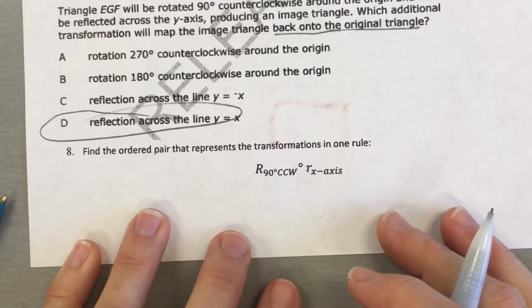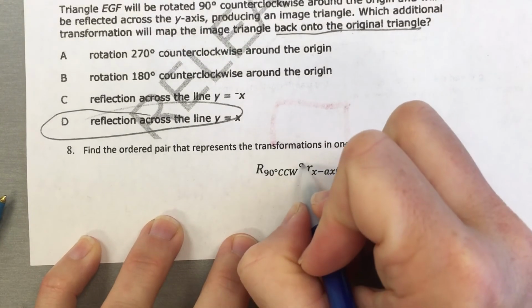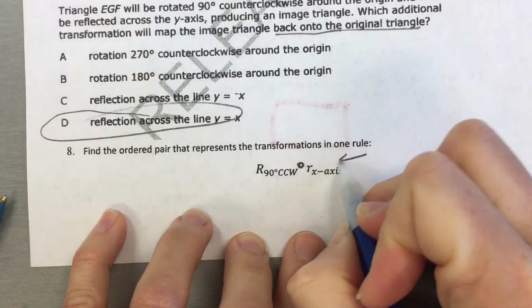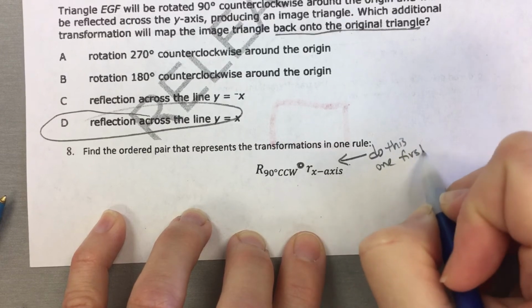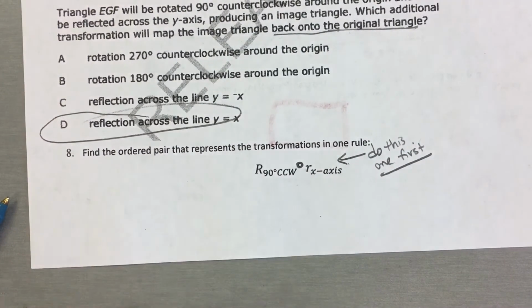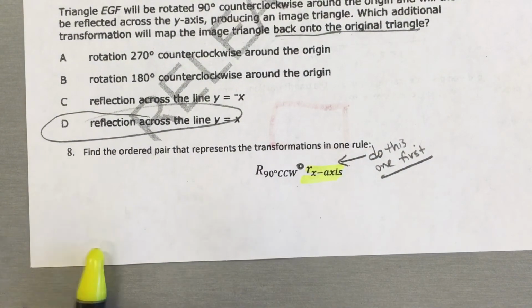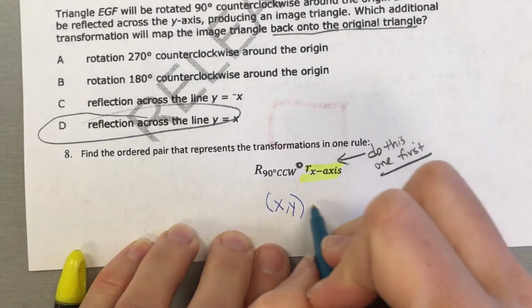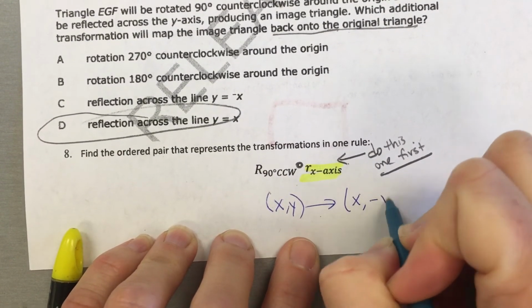All right, and number 8, find the ordered pair that represents the transformations in one rule. Remember when you see this open circle, it's a composition, and you do this one first. So you reflect in the x-axis first. So you always start with x, y. When you reflect over the x-axis, the rule is x, -y.